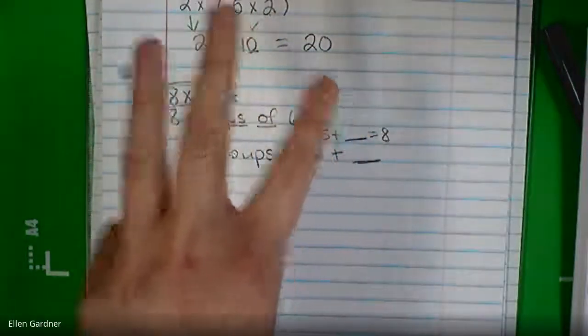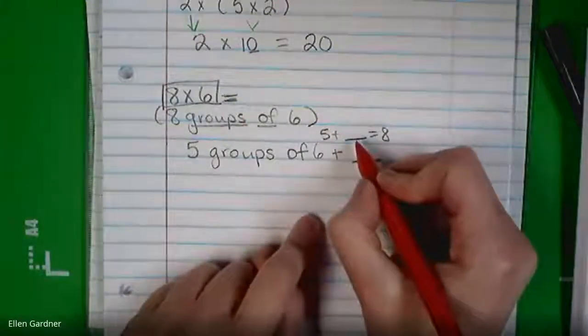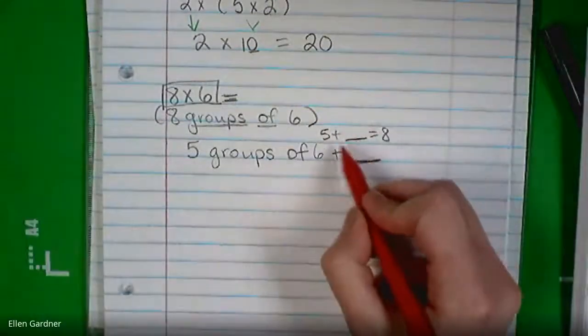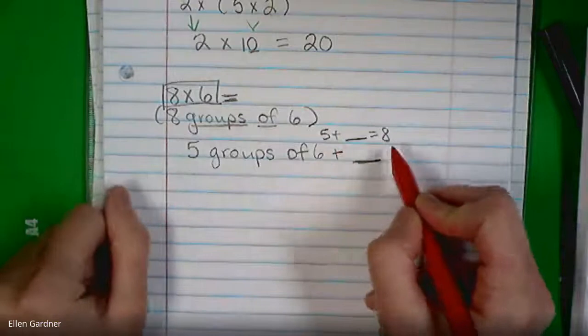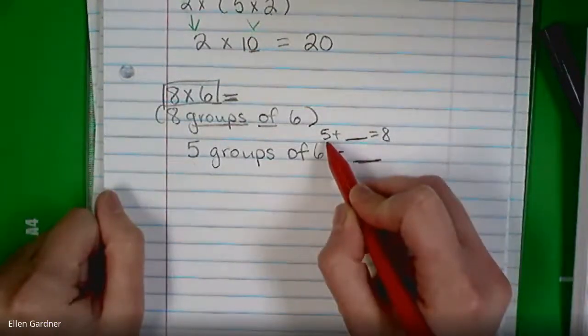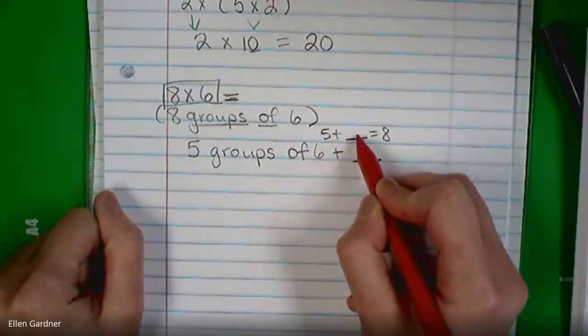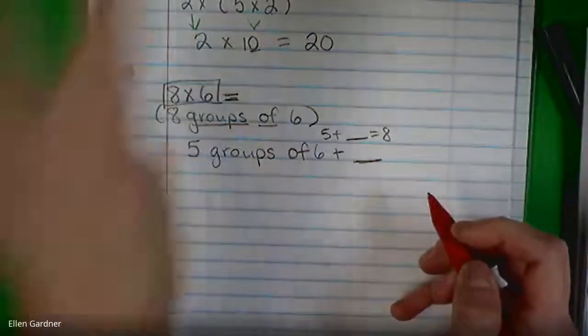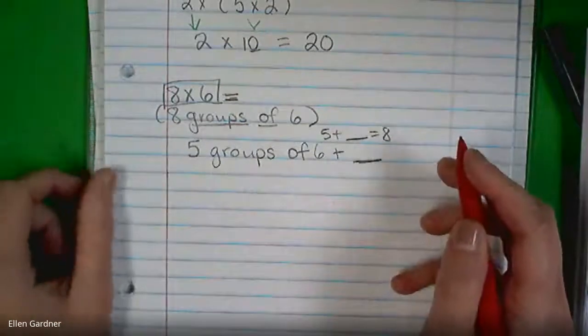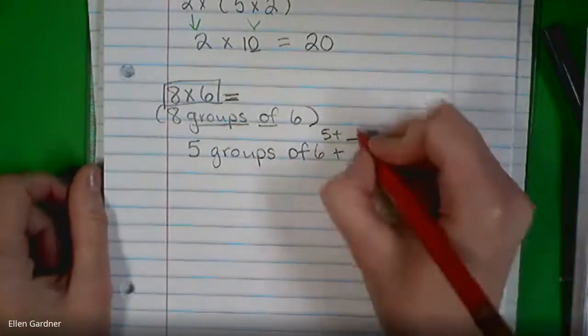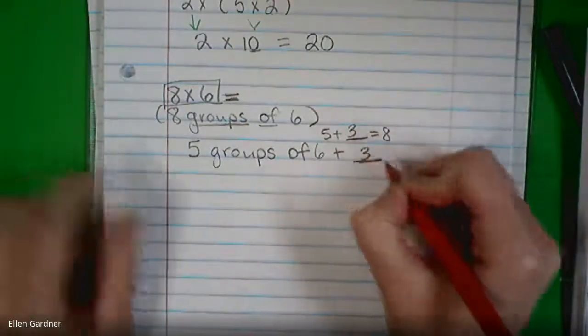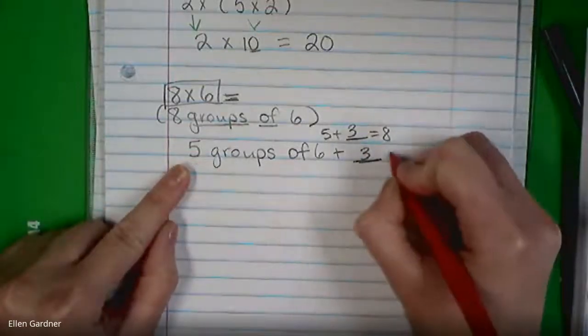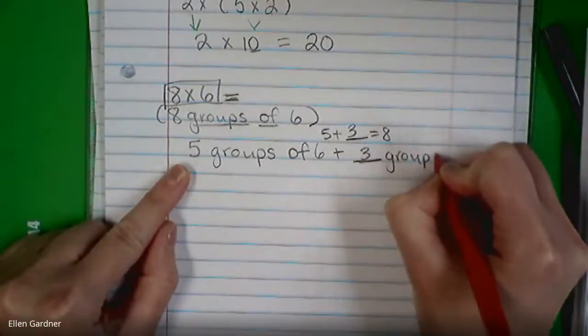I should still see Marcus and Arshad, Harika. If we're trying to solve for 8 groups of 6, we're going to add 5 groups of 6 plus what? 5 plus blank equals 8. What's the answer? Show me with your fingers. Very good. We add 5 groups of 6 and 3 groups of 6.